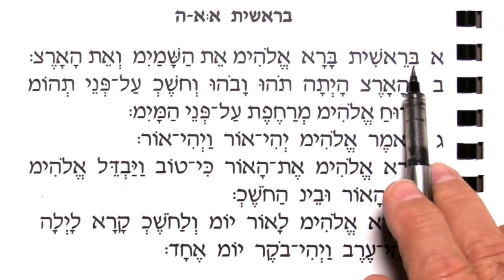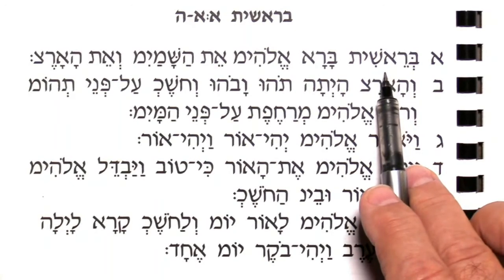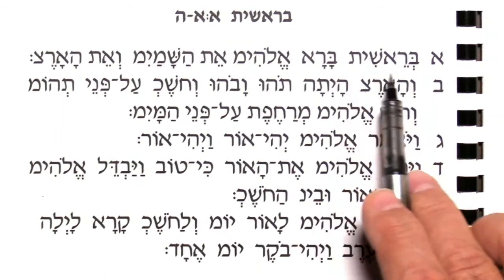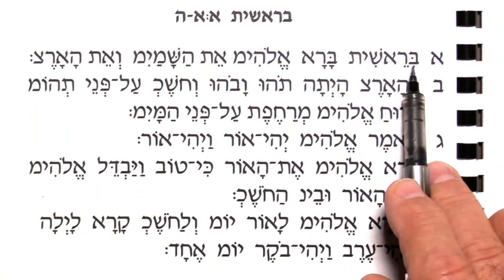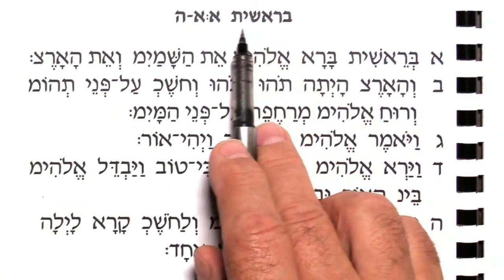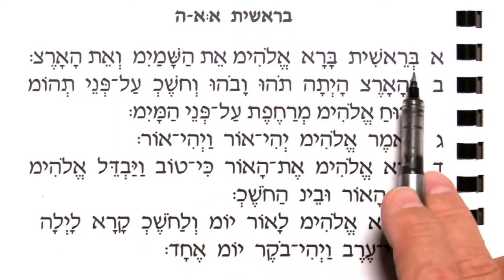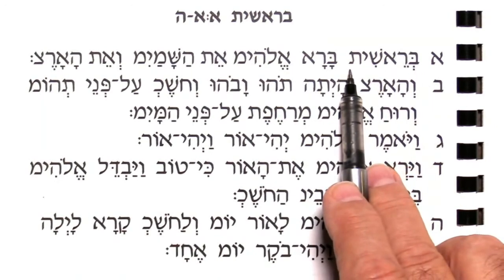And they come from the first important or most unusual word in the book. Bereshit happens to be the very first word in Genesis, so the book of Genesis is called Bereshit. Bereshit means in the beginning.